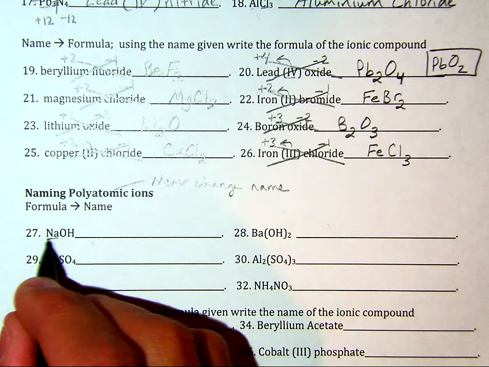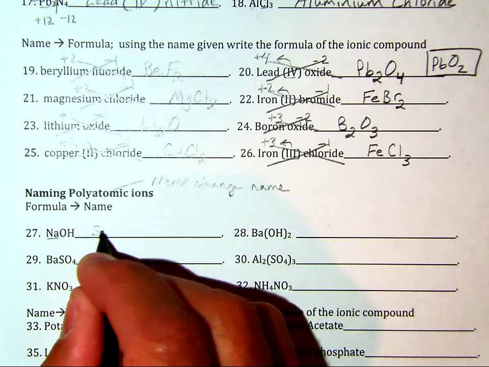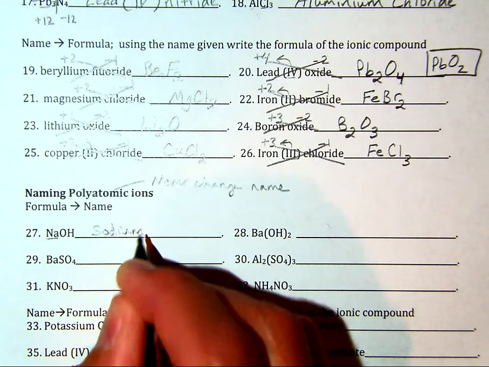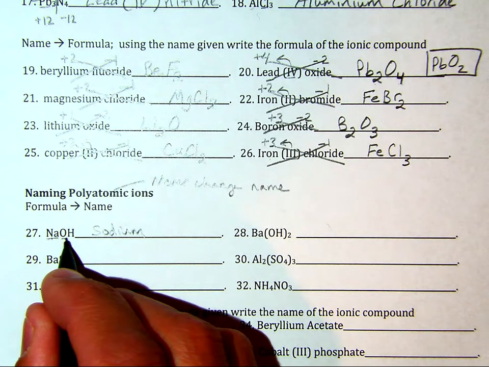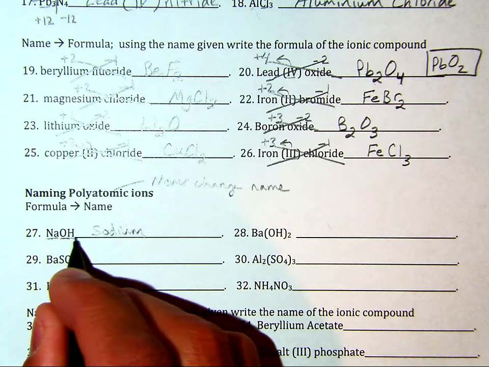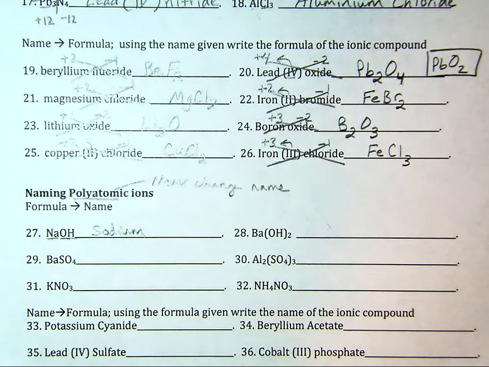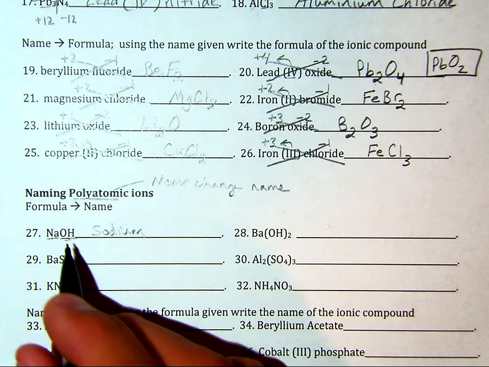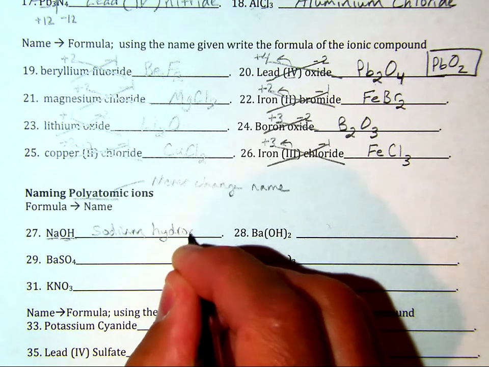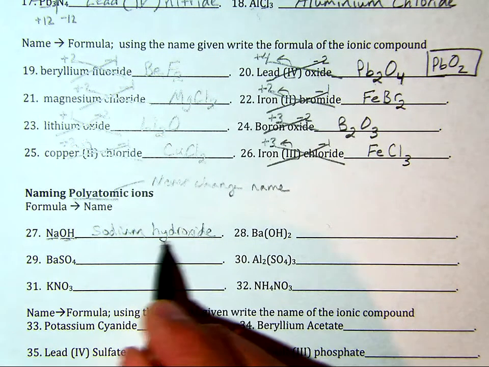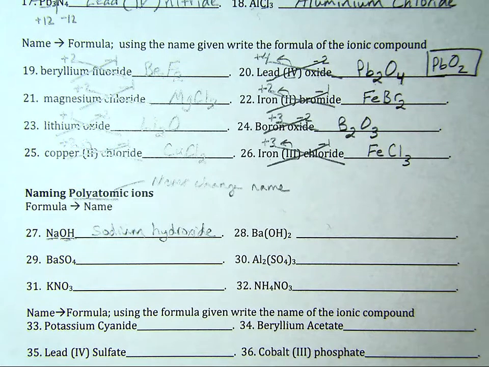27. Na is sodium. We never change the name of the first one. Now here is our polyatomic ion, OH. There's 2 atoms here, so that's why it's polyatomic. And the OH is a polyatomic ion. If you look it up on your chart, it's hydroxide. And we don't change the name of it, we just name it sodium hydroxide.